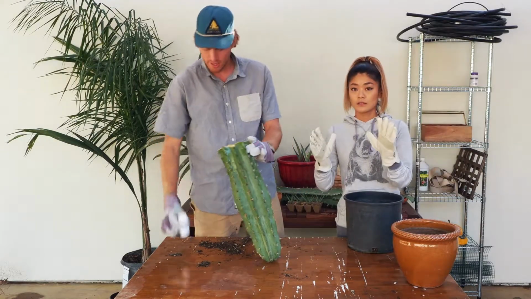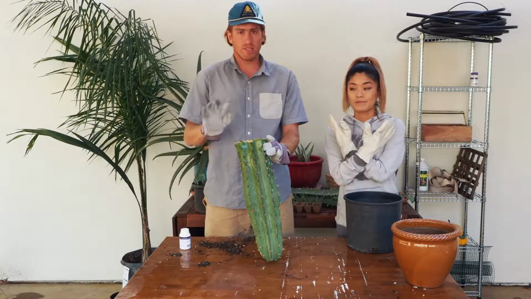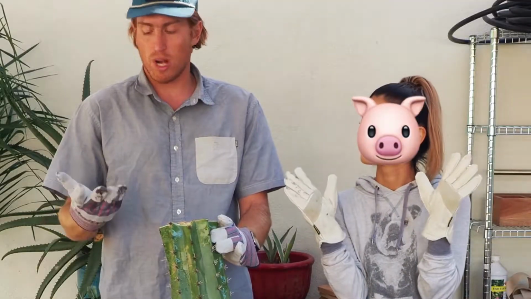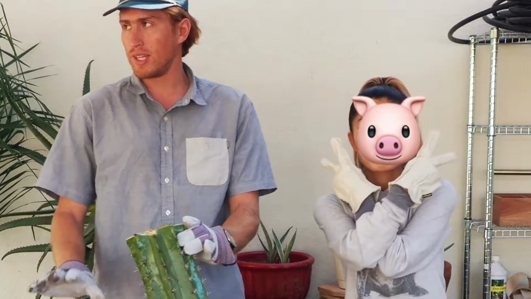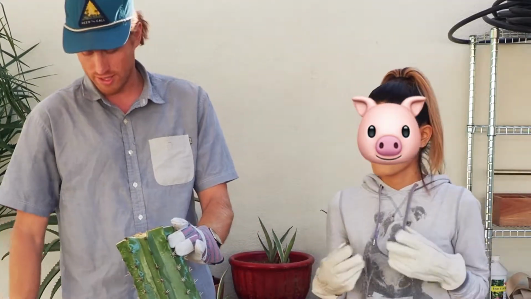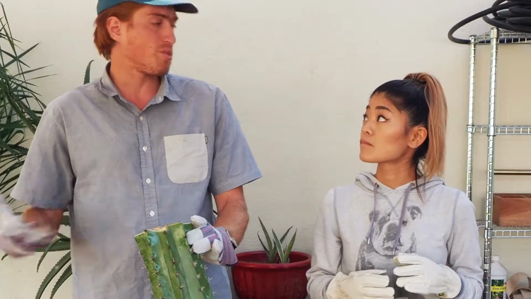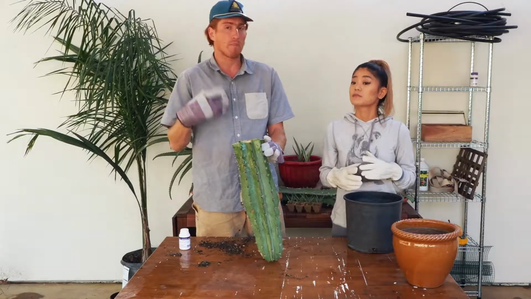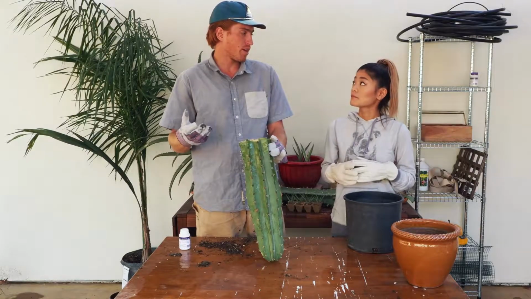Yeah, when you're handling cactuses, you get just the cheap pigskin gloves. You know, they're like $2. It makes all the difference. If you don't have gloves and you need to handle cactuses in a pinch, like you see something out or somebody's going to give you a cactus, paper bags work really well.